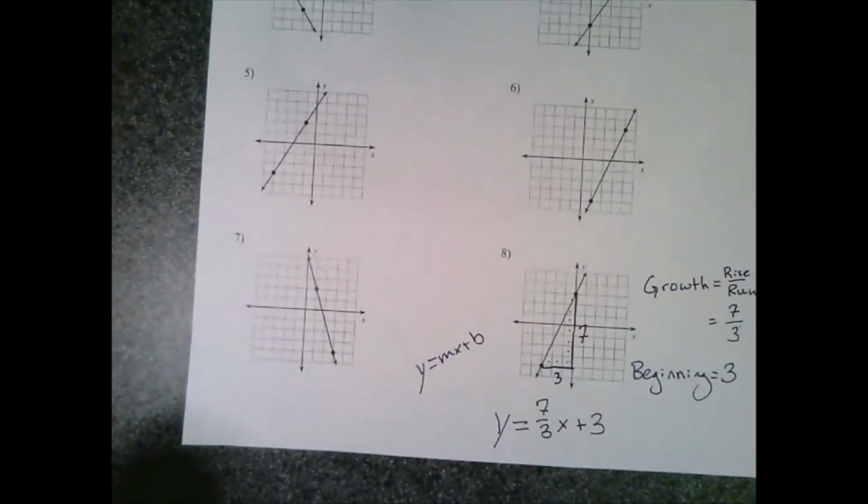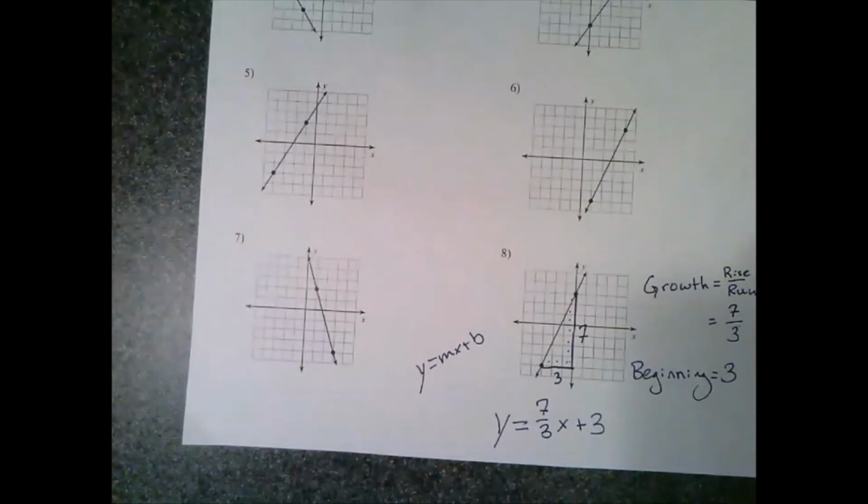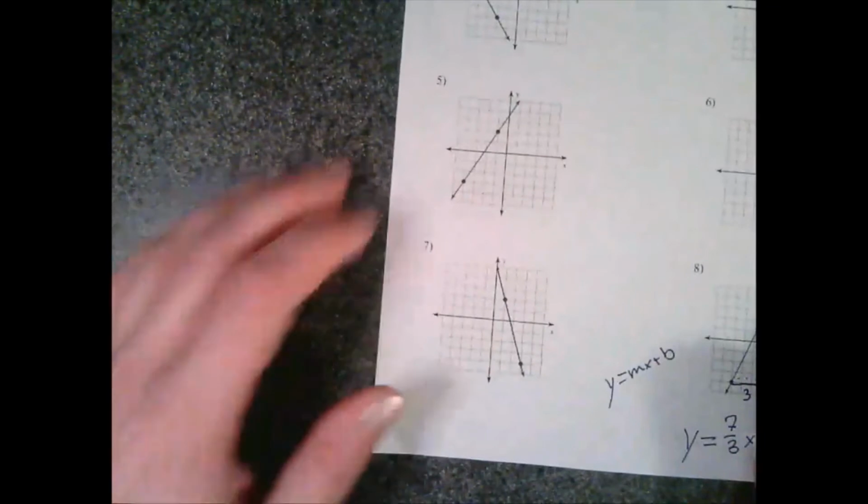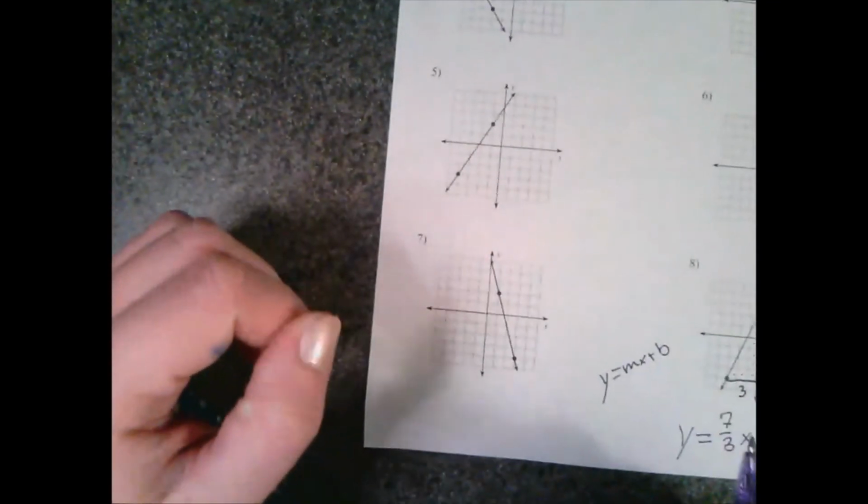Not too hard, right? Okay, if you think you understand this, feel free to move on. If you want to see one more, then we will do one more. Okay. So feel free to leave. I'm just going to do one more just for people who seem to be a little confused. Okay?